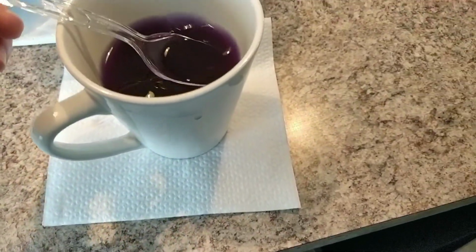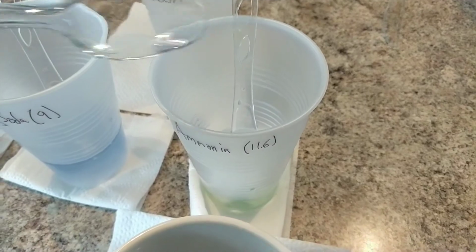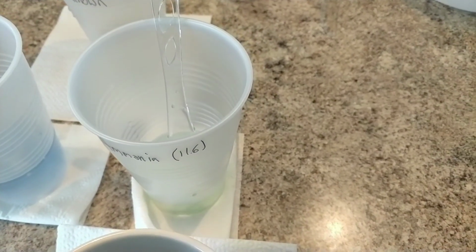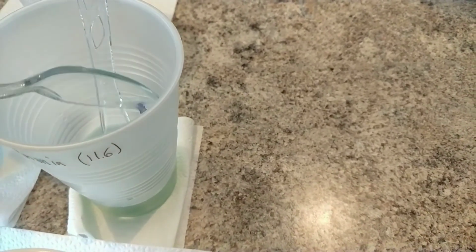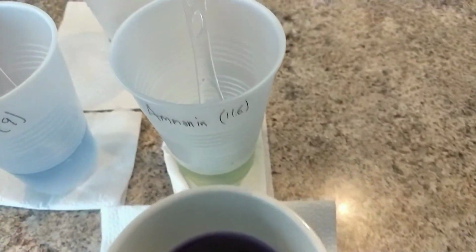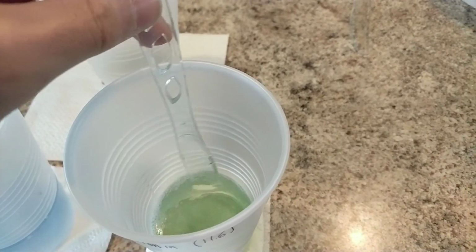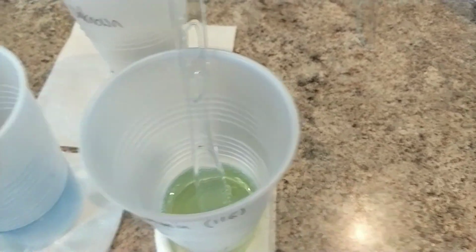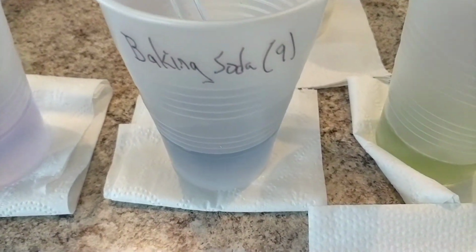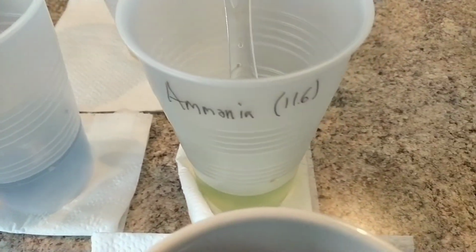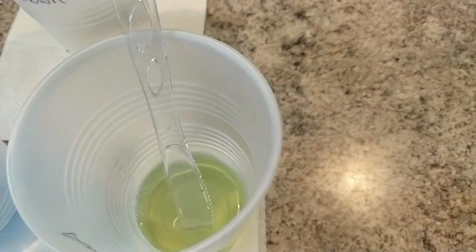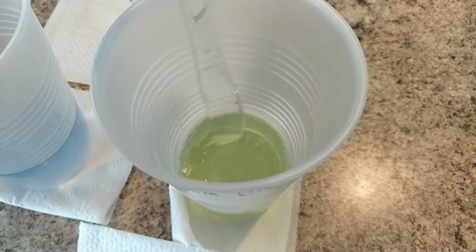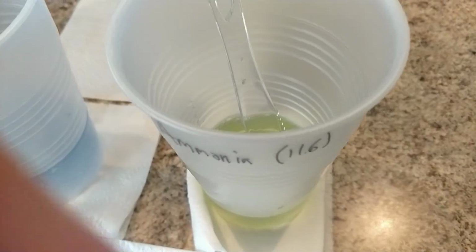Alright, lastly is the ammonia. So I'll take a couple spoonfuls here. Put it into the ammonia. Alright, you can see we're at the end of our spectrum here. So once you get past this blue color with anthocyanins, you actually get into this yellowish greenish color, which is pretty cool. So you can see that this is very basic.